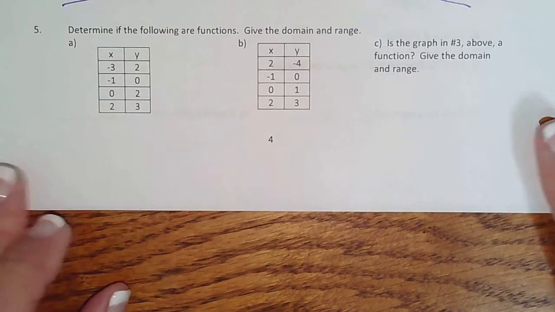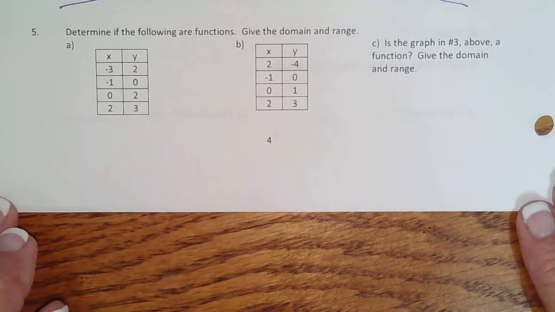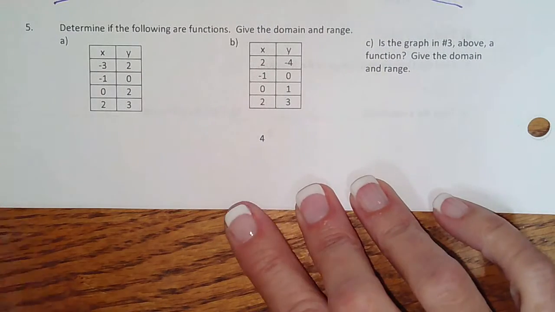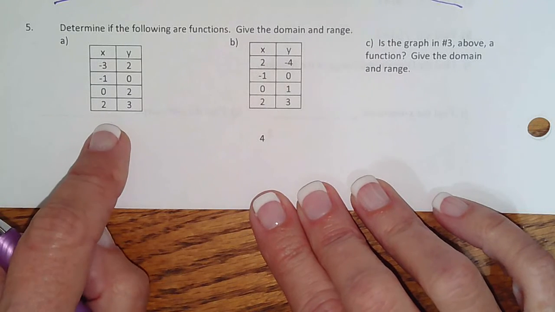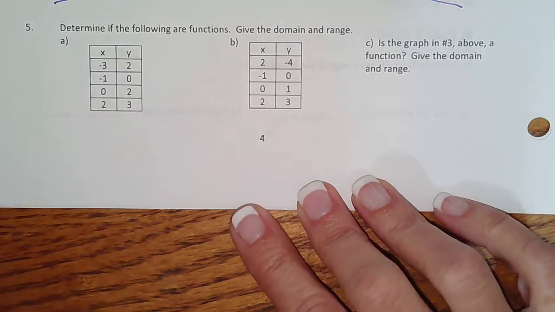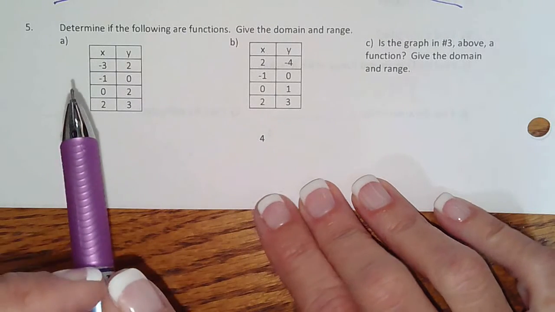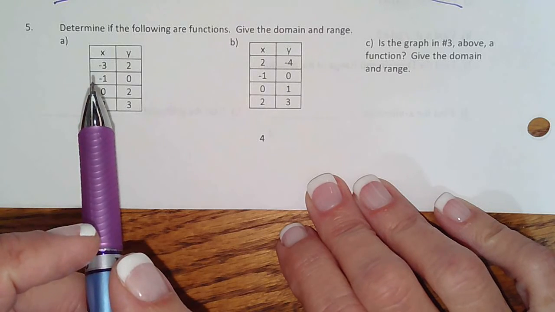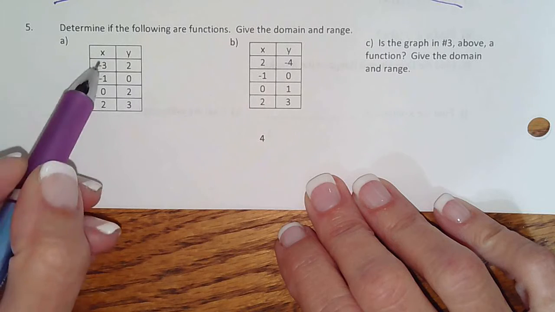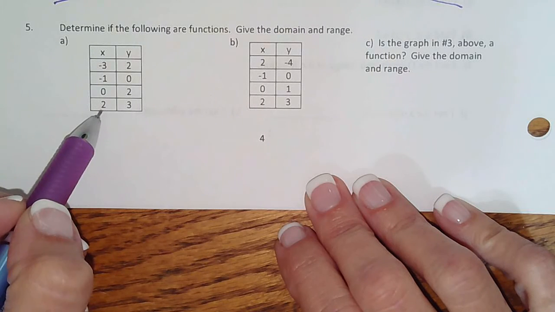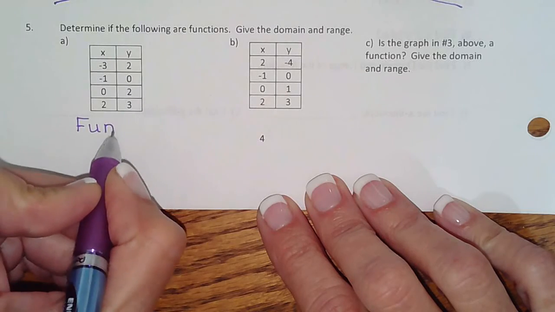Okay, so this is the last of our review of functions from this lesson. So determine if the following are functions. So we did this on the very back page of lesson 3. We learned about functions and we determined if they're functions. So to review, the definition of a function is each x value is assigned exactly one y value. So -3, -1, 0, 2. Remember, we look for repetition here, but no x is listed more than once. So that means it is a function.